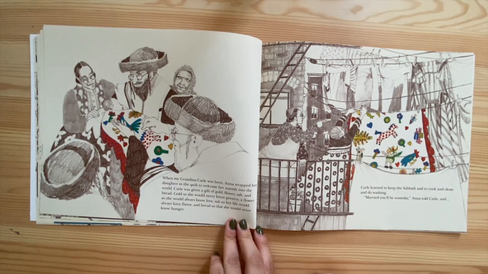Gold, so she would never know poverty. A flower, so she would always know love. Salt, so her life would always have flavor. And bread, so that she would never know hunger. Carl learned to keep the Sabbath and to cook and clean and do washing. "Married you'll be someday," Anna told Carl.